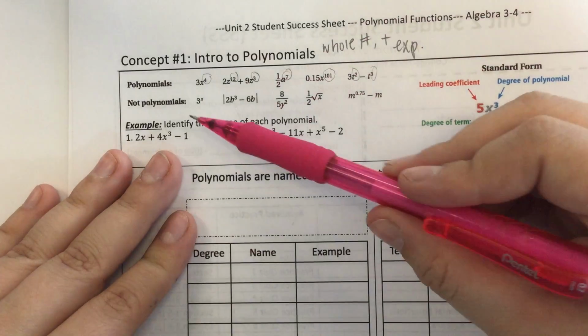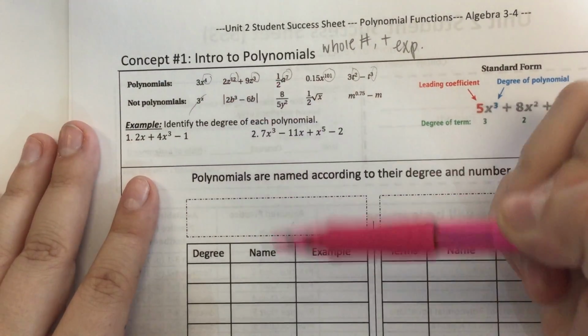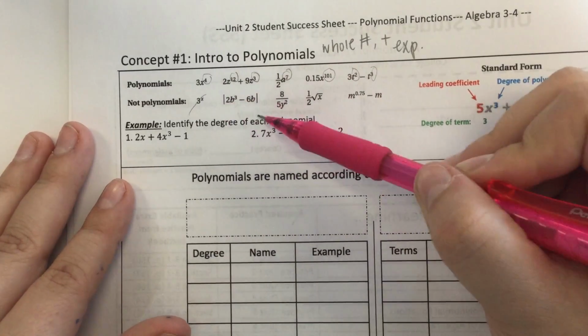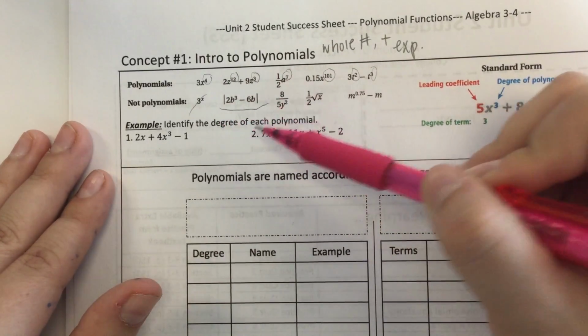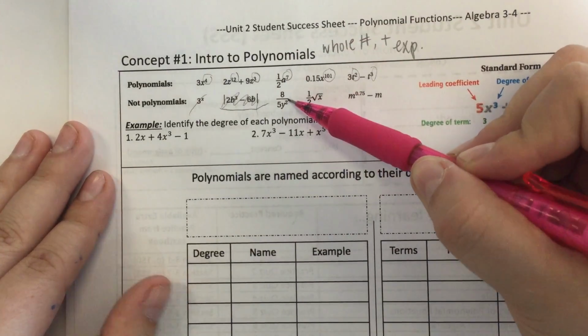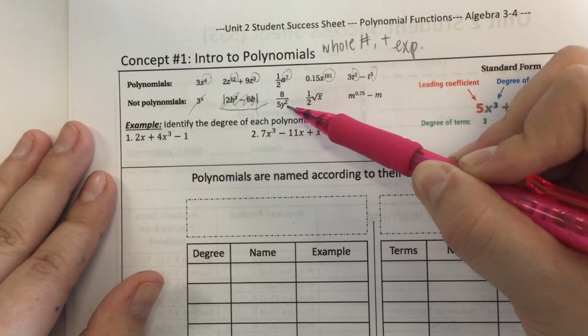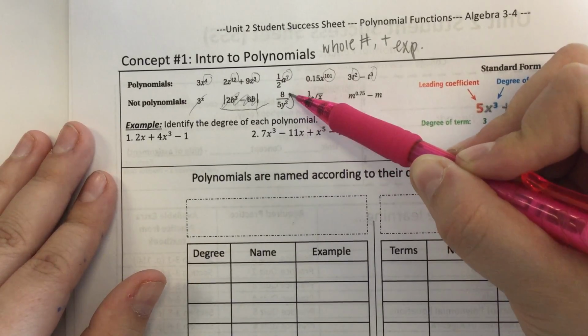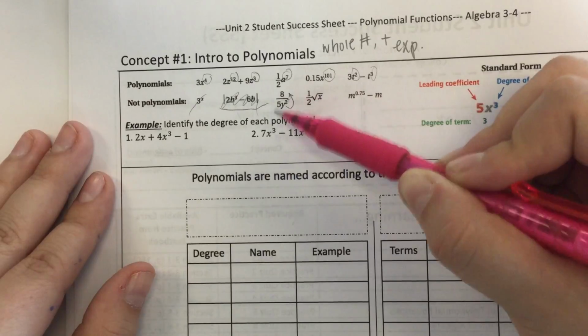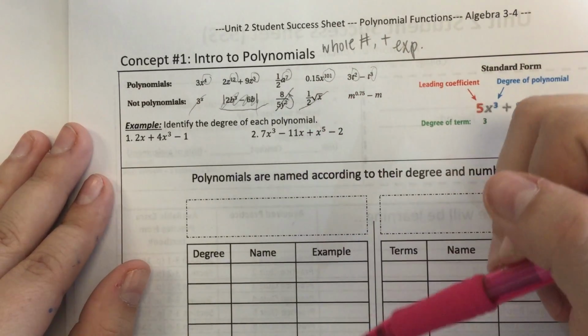Okay, now the not polynomials. Some of them have variables in the exponent. That is not a polynomial at all. Absolute value, not a polynomial. We cannot have absolute value. Okay, we have a whole number positive exponent, but it's in the denominator. If I were to move it to the top, that would become a negative exponent, so we cannot have that. I have a radical, that is not a polynomial.